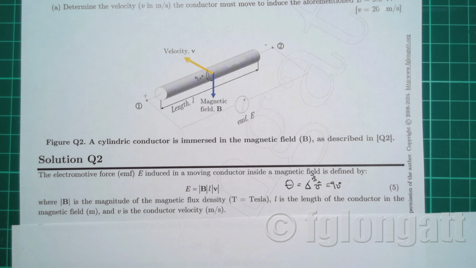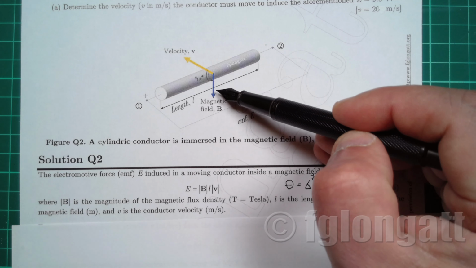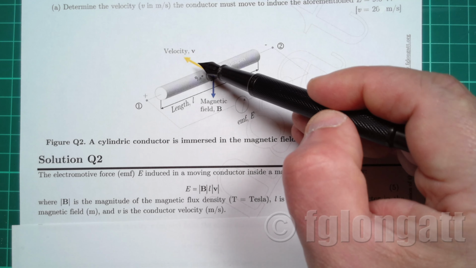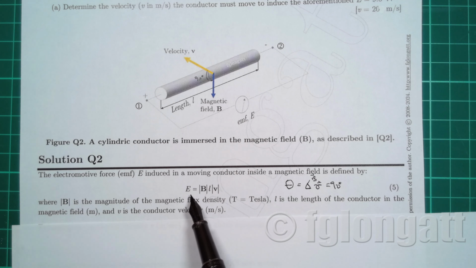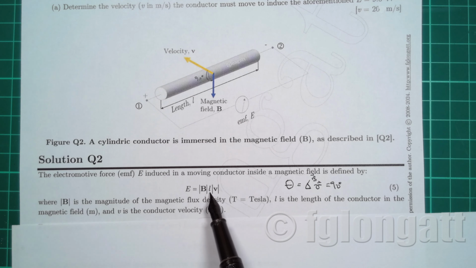In this case we are okay because there are 90 degrees between the magnetic flux density and the velocity. The induced voltage is proportional to the magnetic flux density, the length, and the velocity.